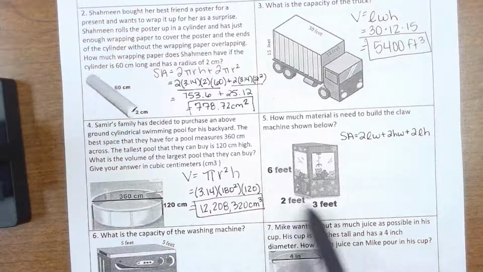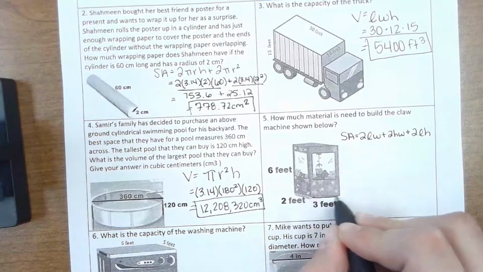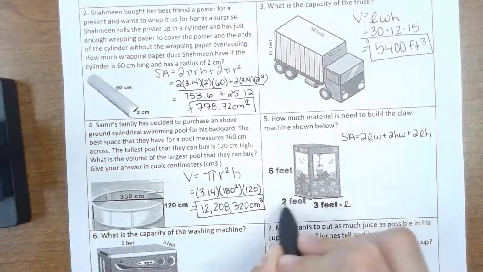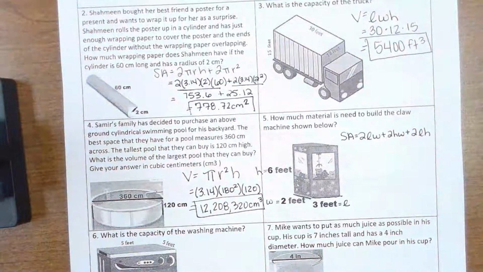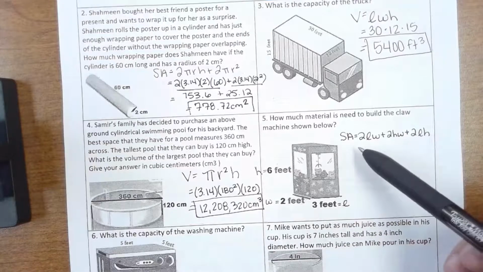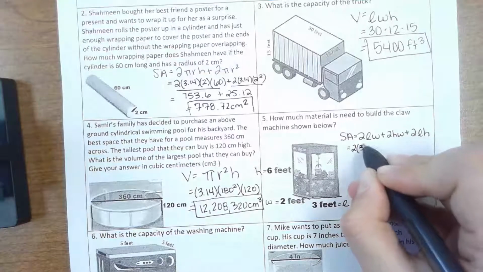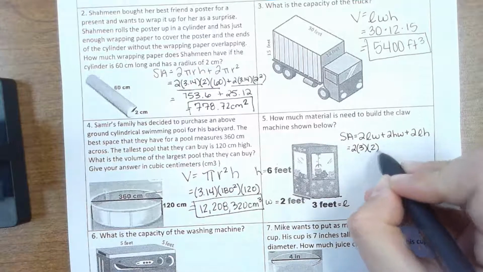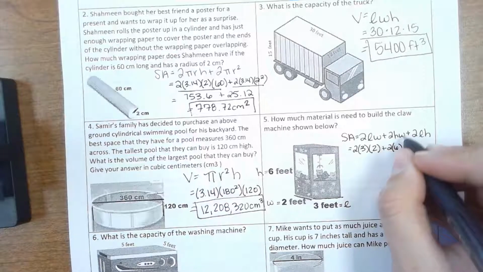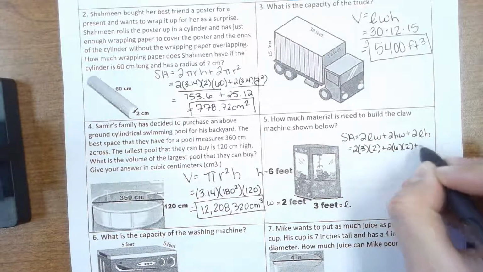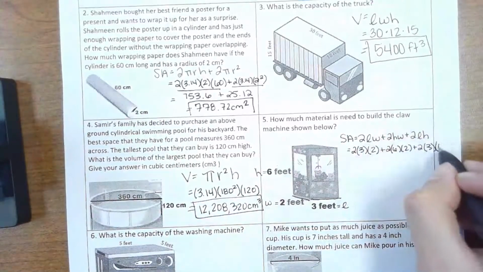And if you guys want, down here, go ahead and label these just to help you know what number to plug in, you can. So the 3 here could be our L, the 2 can be our W, and the 6 can be our height, so the H. So all I'm going to do now is plug those numbers into my formula and then solve it. So we have 2 times L, L is 3, times W, W is 2, plus 2 times height, which is 6, times width, which is 2, plus 2 times L, which is 3, times H, which is 6.